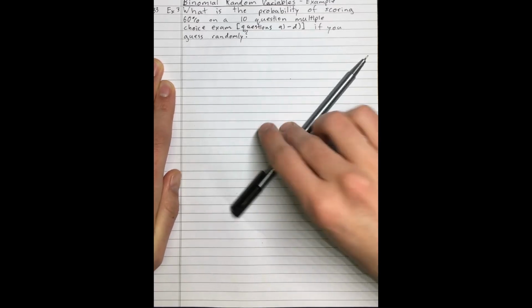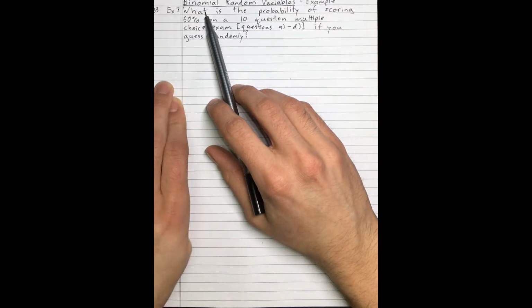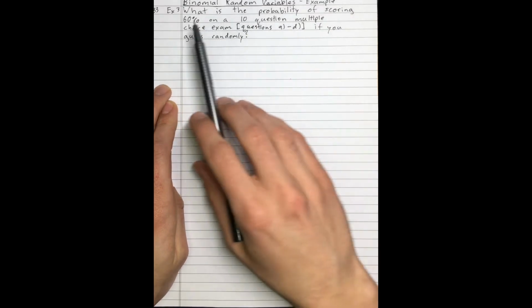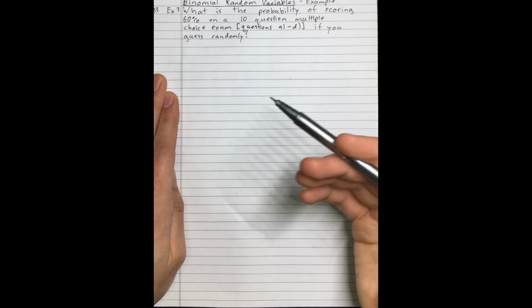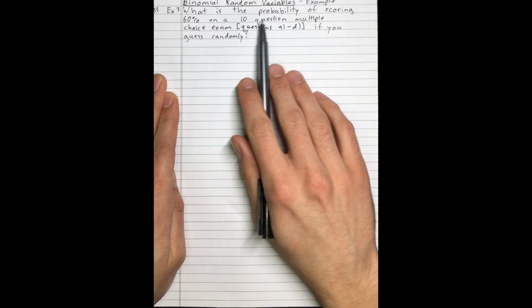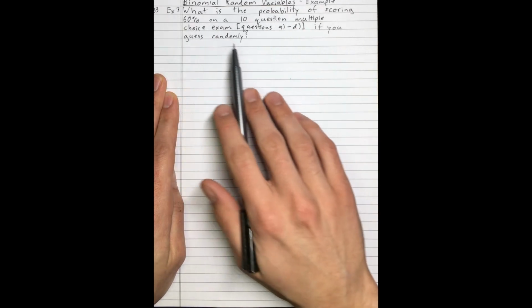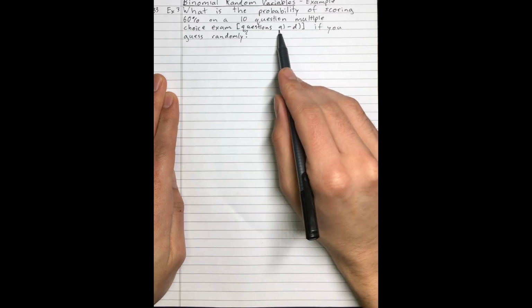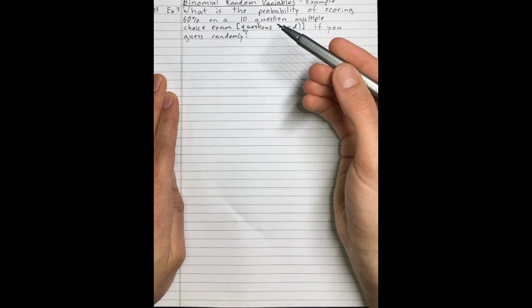So I have a question here. It's example 3 in the book, on page 83, and the idea is that they're asking, what is the probability of scoring 60% on a 10-question multiple choice exam if you guess randomly? Now, when you get a question like this, where you've got multiple trials with a particular percentage chance of getting the right answer, you might be in a binomial experiment.